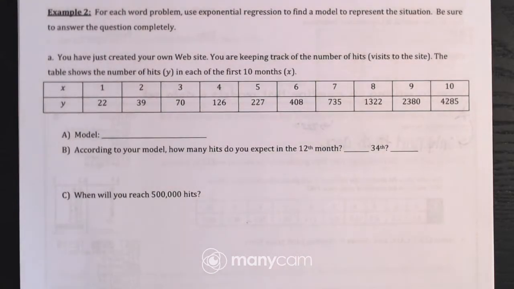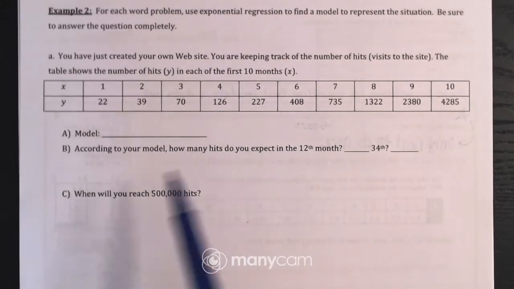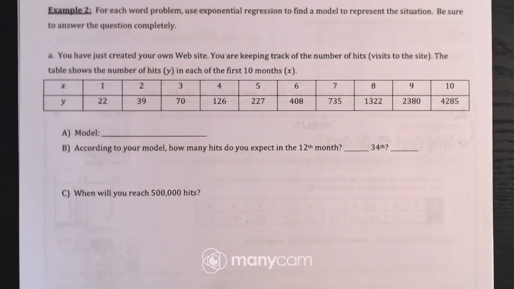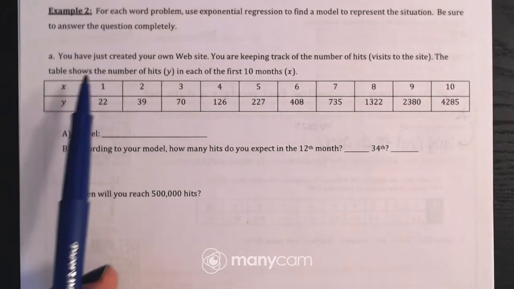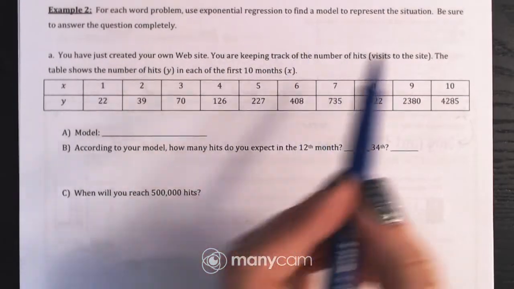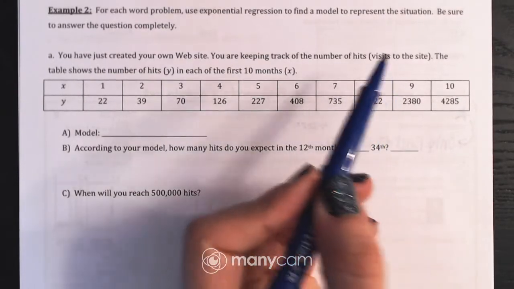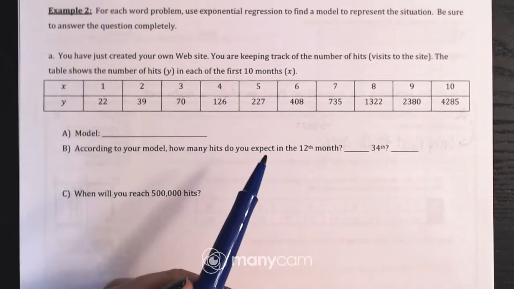All right, let's look at example 2 on the back. So now we'll apply some actual context to this data set and see if we can use our model to answer some further questions and make some predictions. So here it says you've just created your own website. You're keeping track of the number of hits. So hits means how many times anybody's visited the site. And you're keeping track in the table here over the first 10 months.